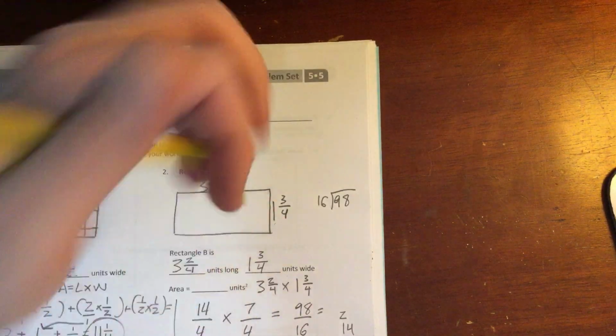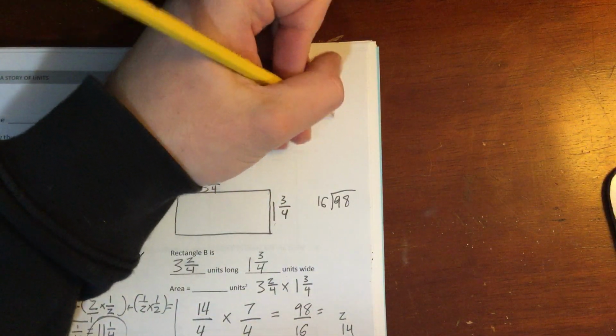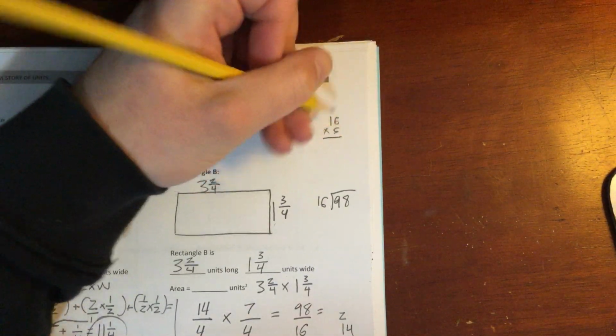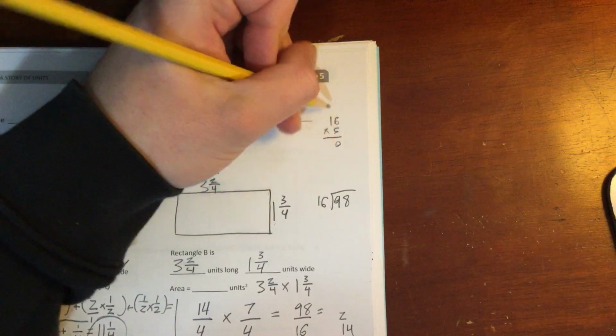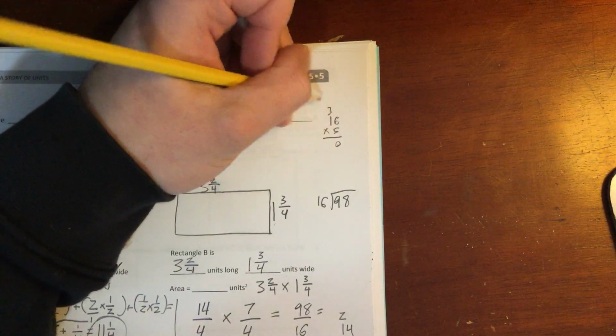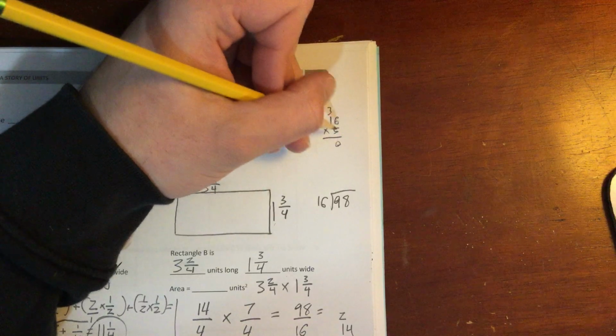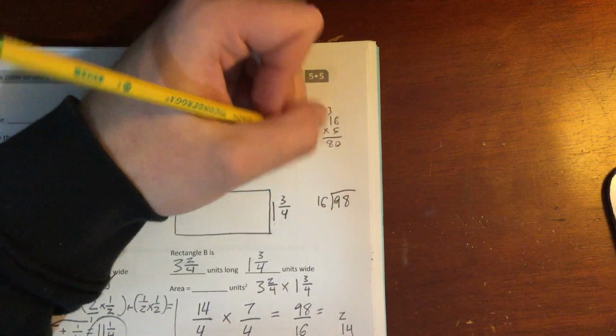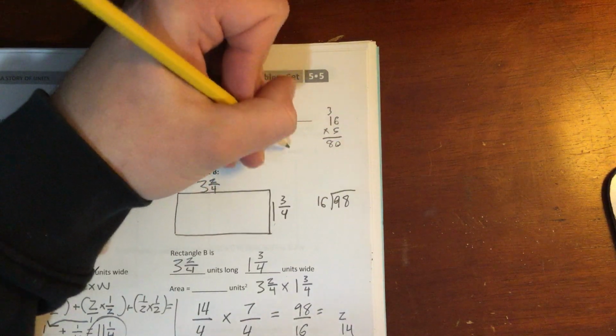Just like we've been doing in the past with our division, I'm going to try 16 times 5 and see how close that would get me. I know 6 times 5 gives me 30. Regroup that 3 tens. 1 times 5 gives me 5, plus 3 gives me 8. So 16 times 5 is going to give me 80. I think I can get a little bit closer.